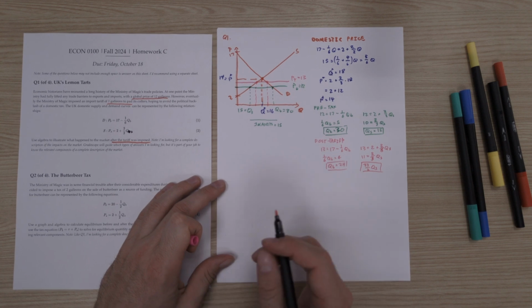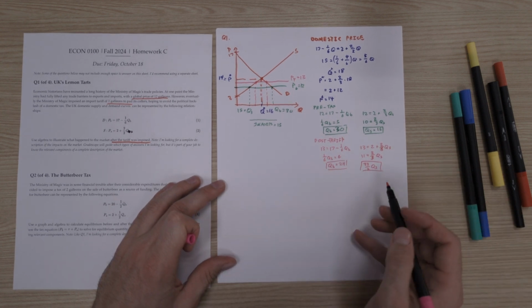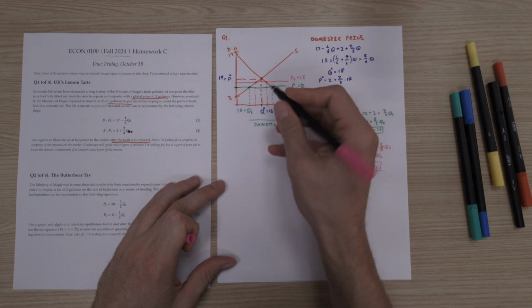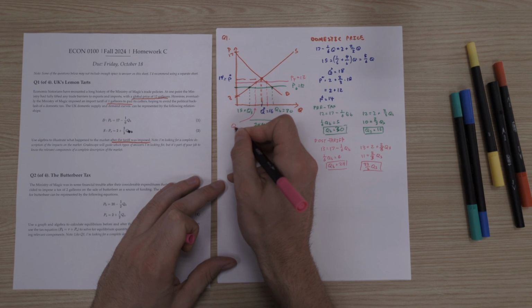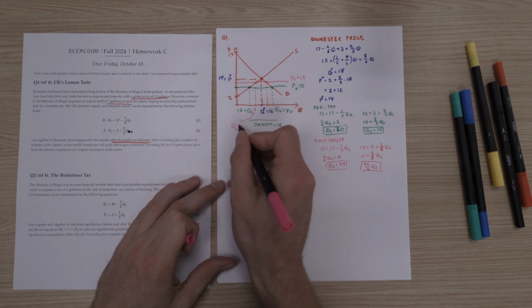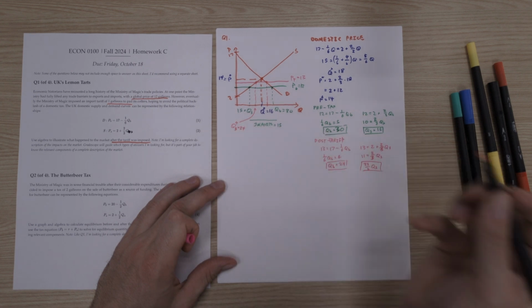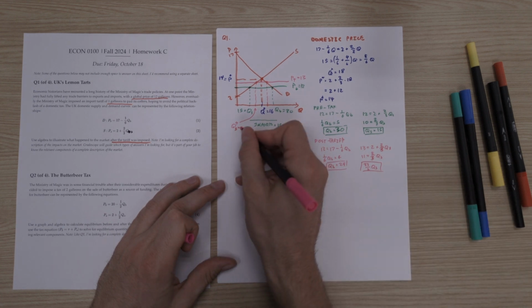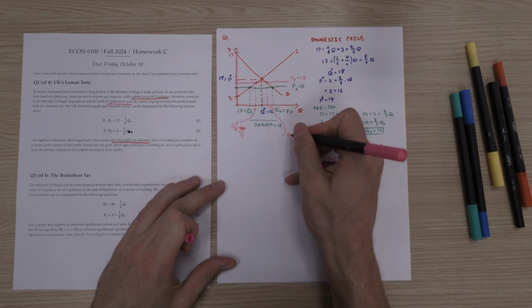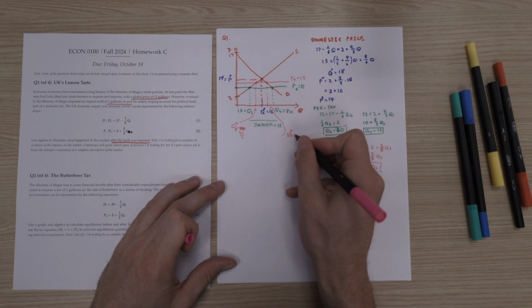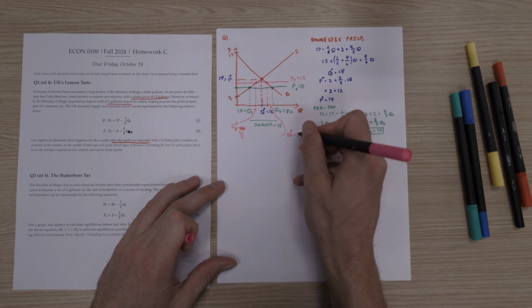Okay, so the next thing is we'll just plot this first. So we have QS with the tax is equal to 24. No, doing this wrong. QS is equal to 33 over 2. And then our QB with the tax is equal to 24.